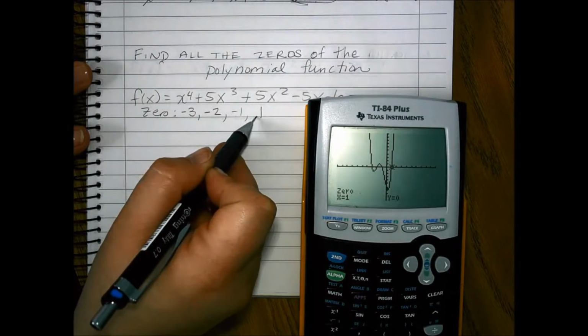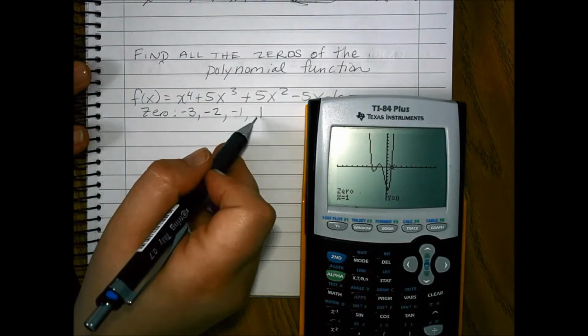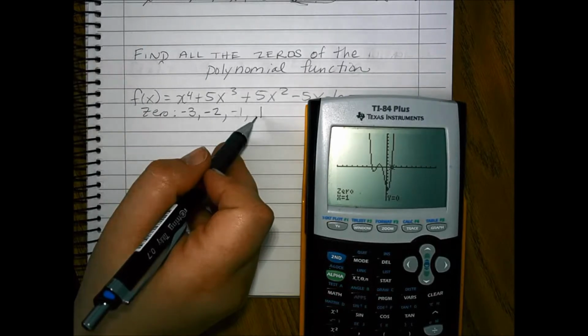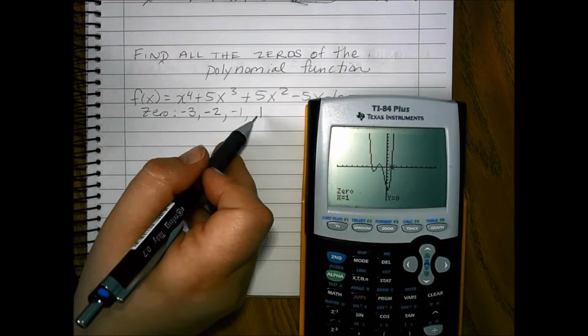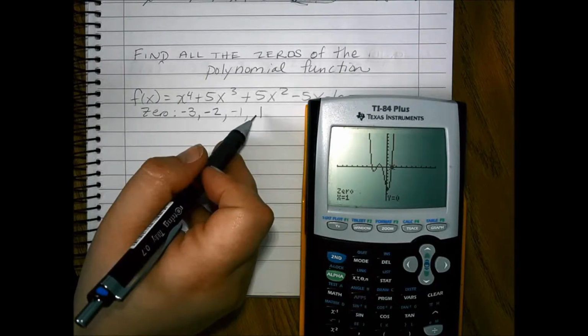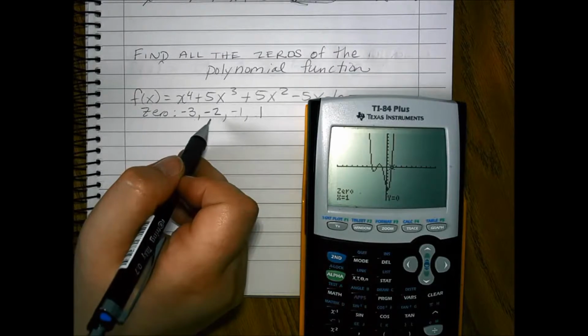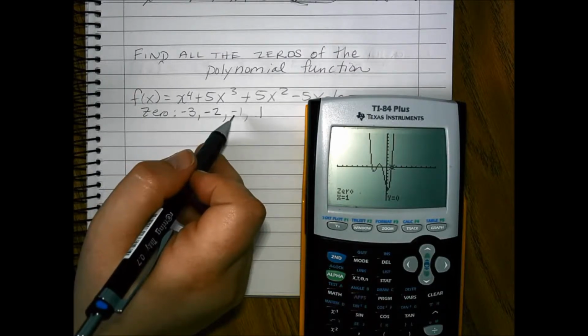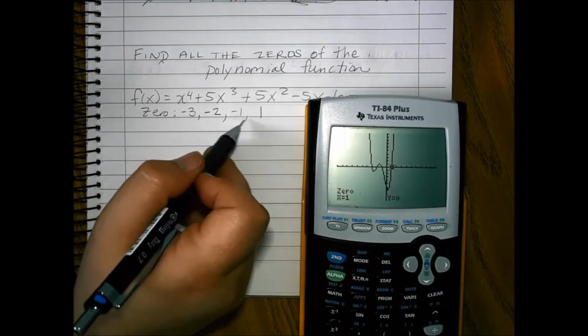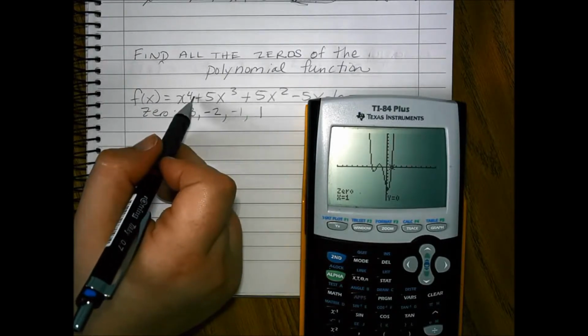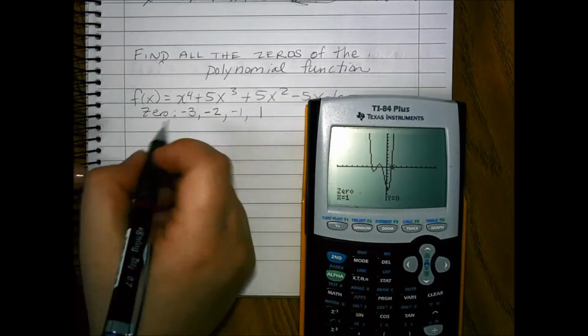And therefore, from these zeros, we can actually write the factors. With synthetic division, we saw how we could write the factors from the zeros in factoring. It can be done with all real integer zeros. I know that this polynomial function does not have any other types of zeros because we have 4 zeros here, and it is a degree of 4.